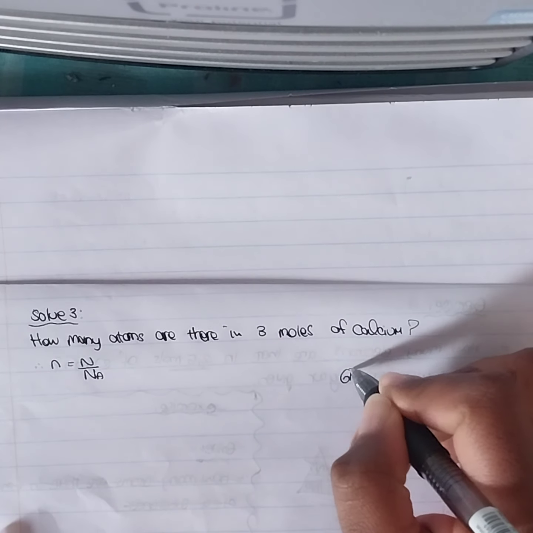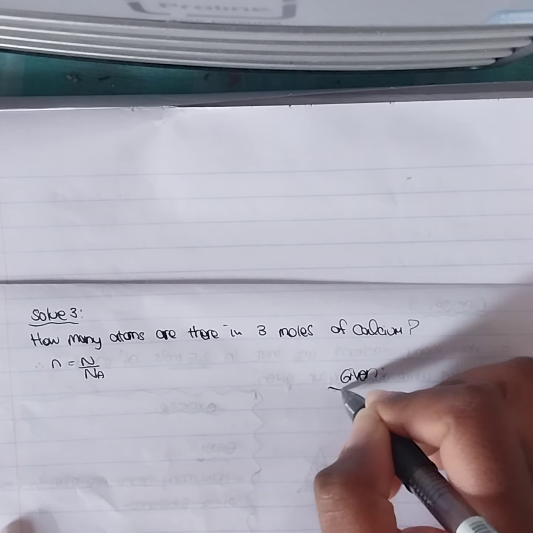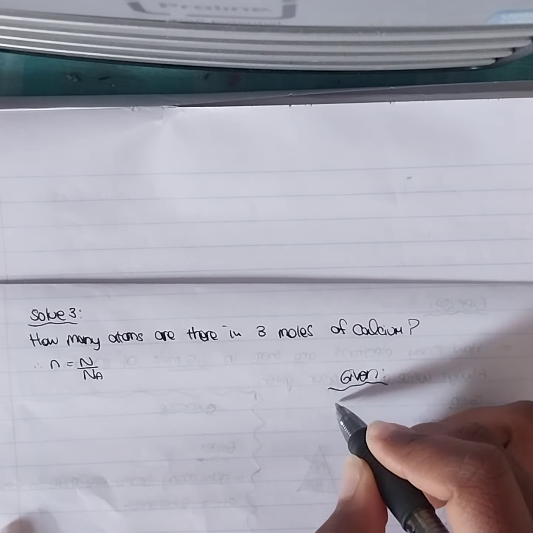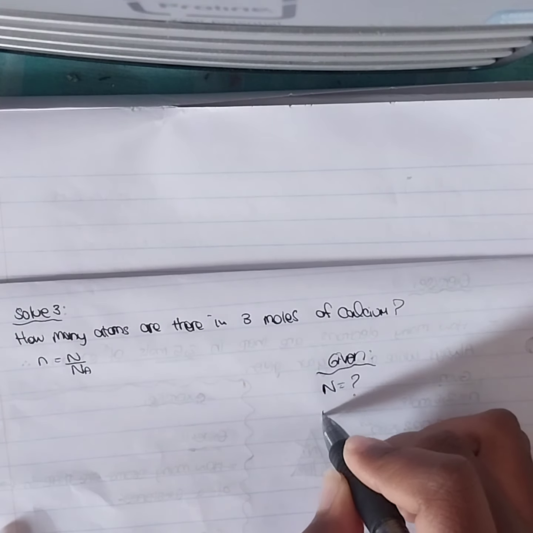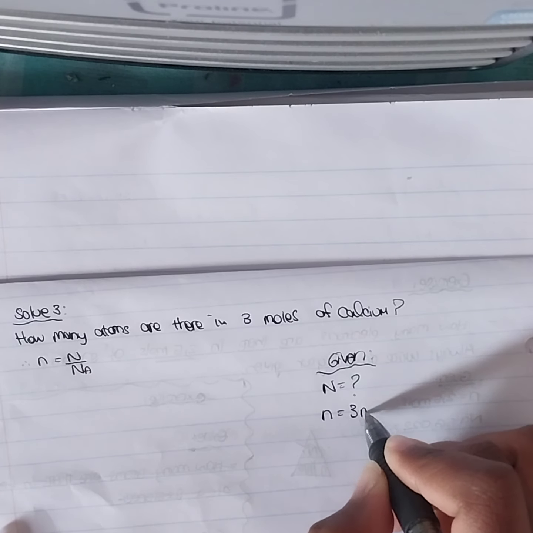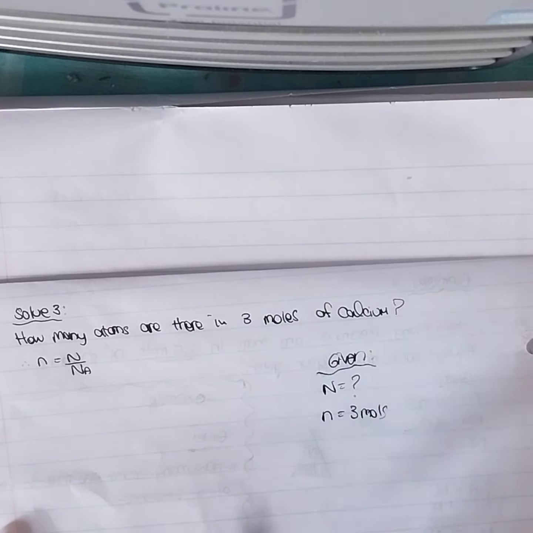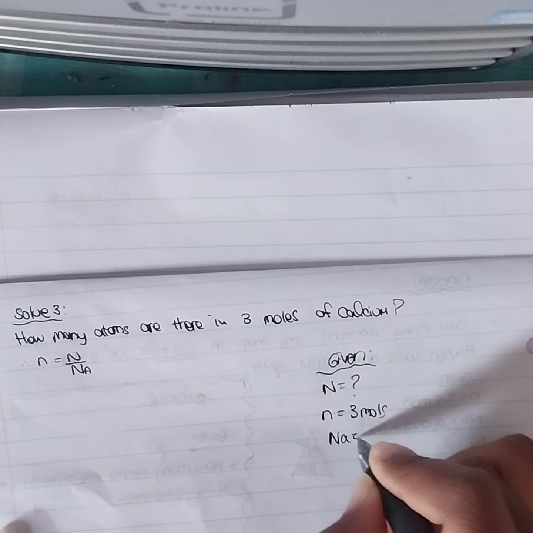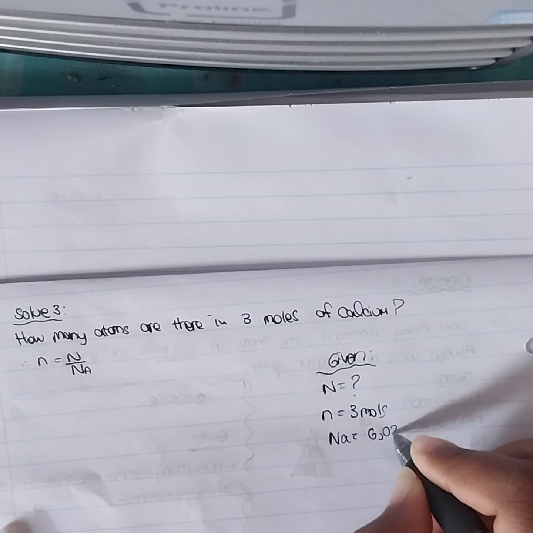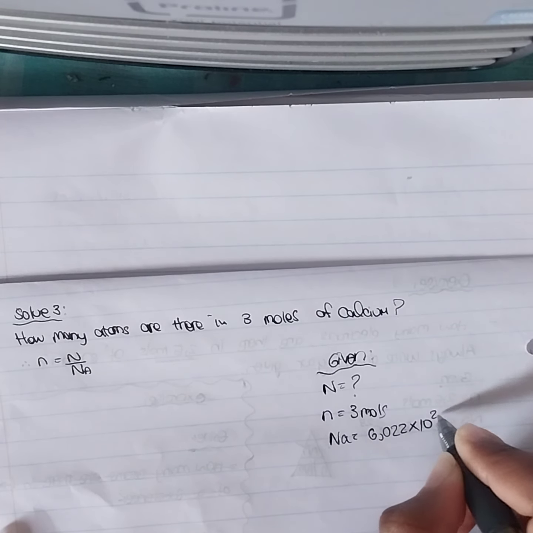All right, so always write down your given. Always your given until death do you part. Okay, so you're looking for this one. You have already 3 moles, and then your Na is your Avogadro's constant, which does not change in the slightest.